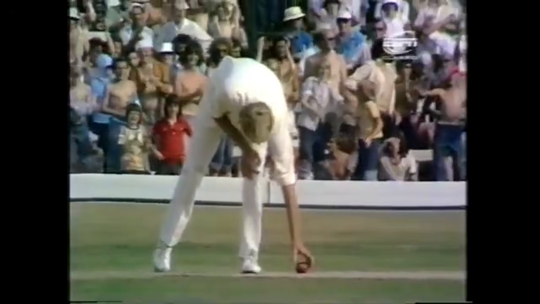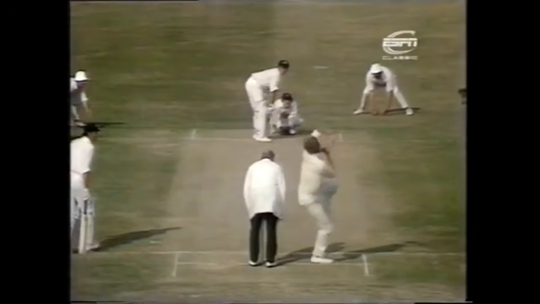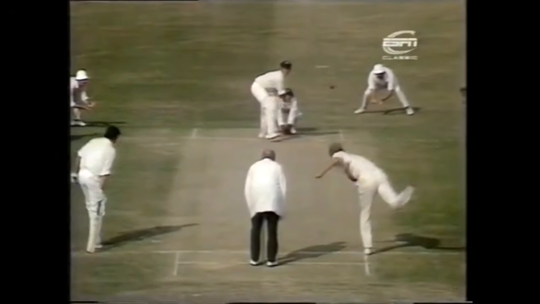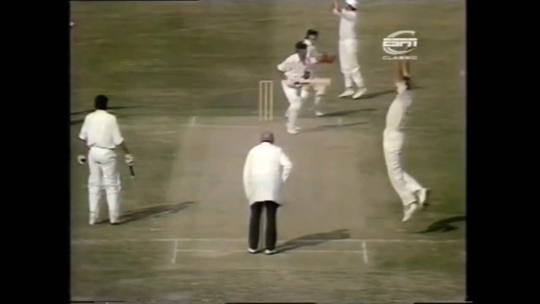And Alan Turner caught at slip. That one turned in just a fraction. And the breakthrough England wanted. Tony Greig in his golden moment here again as England's captain, doing the damage. Gooch taking a very gentle, simple catch there at slip. Came off at a very nice, easy pace for him.